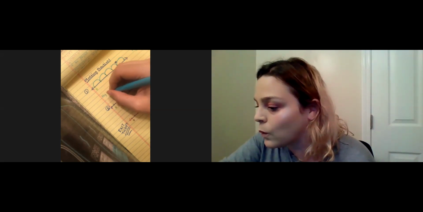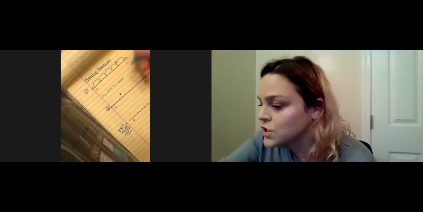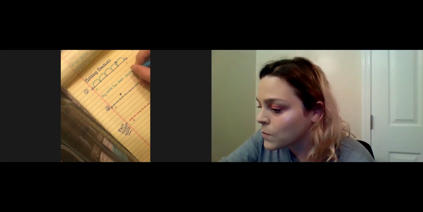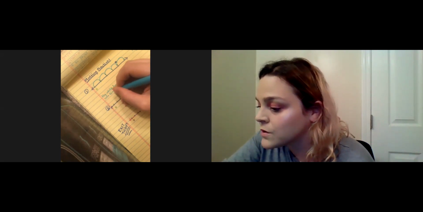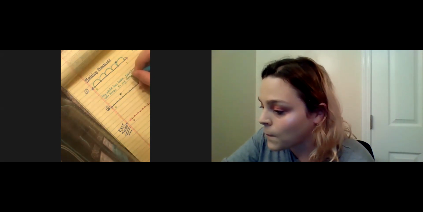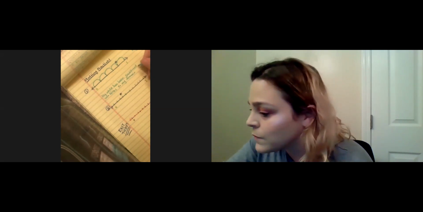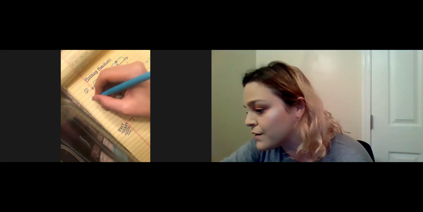My whole, down here, my whole has been partitioned into fifths. So my denominator must be 5, okay? So I know my denominator is 5, so I'm going to write it down over here on this side. My denominator is going to be 5.